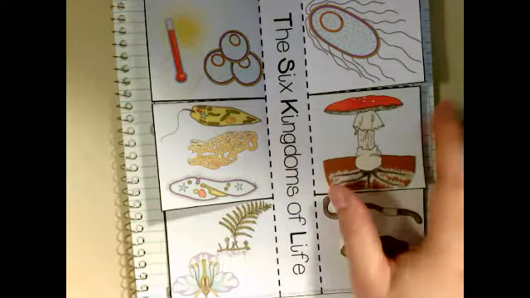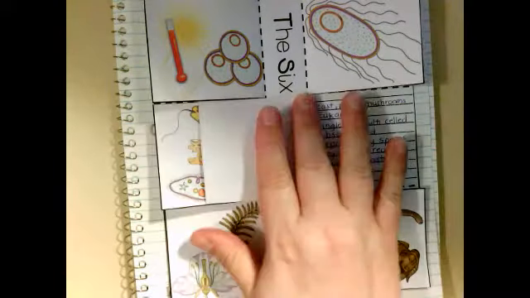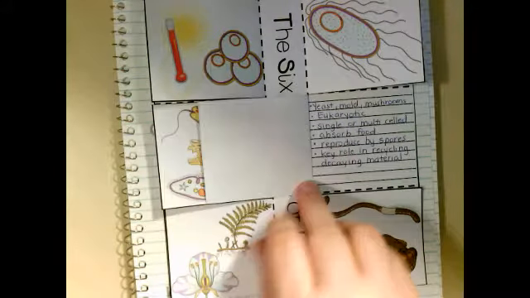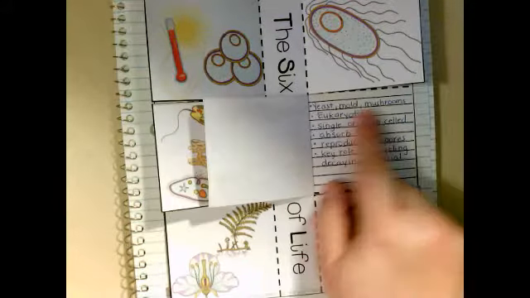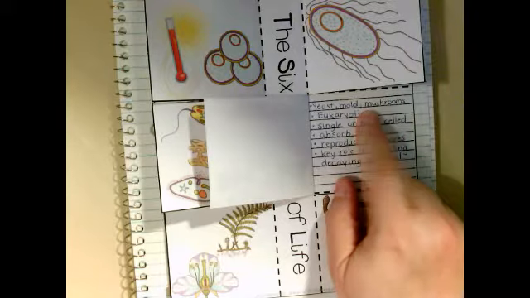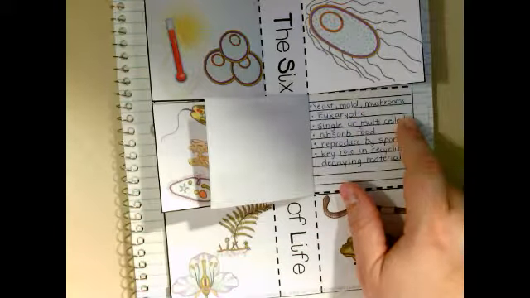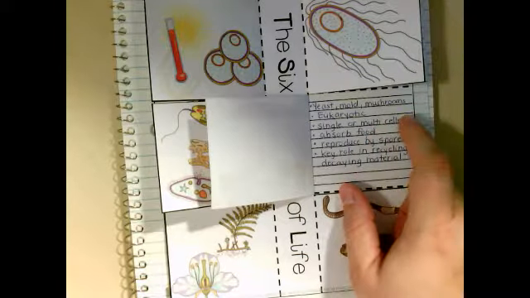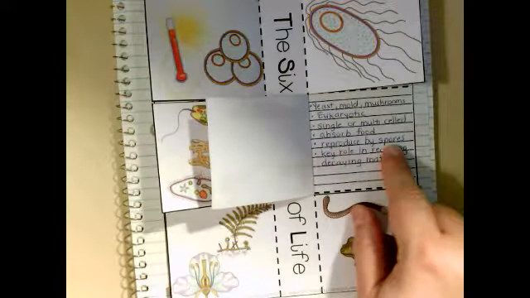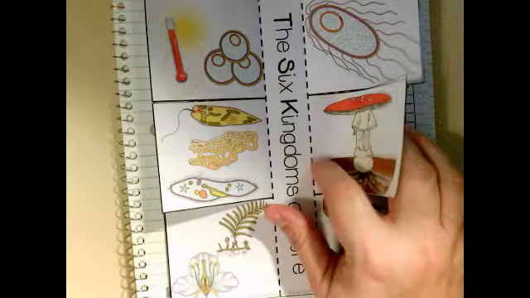All right, so let's go on to the kingdom of fungi. This includes yeast, mold, mushrooms. They're eukaryotic. They can be single or multi-celled. They absorb their food. They reproduce by spores, which actually go through the air a lot of times.